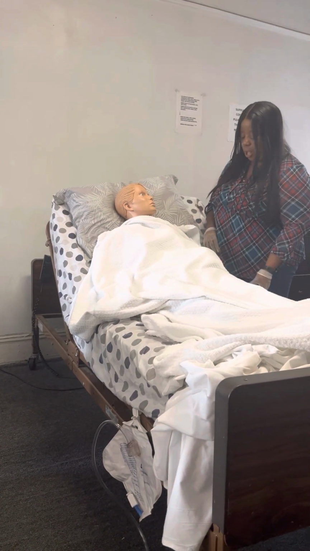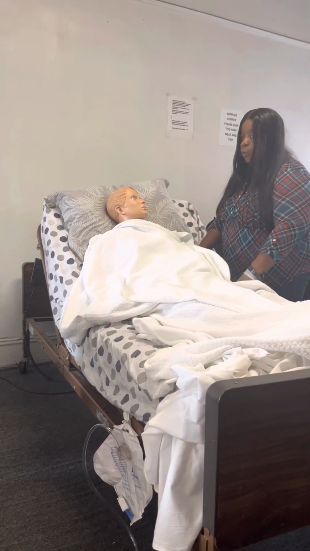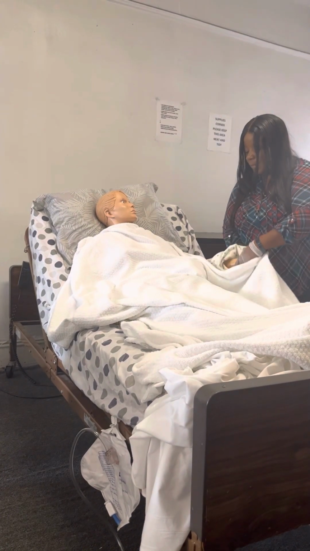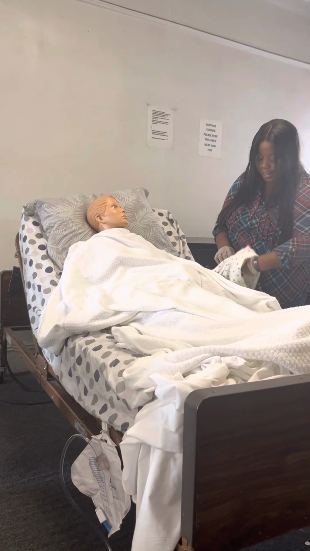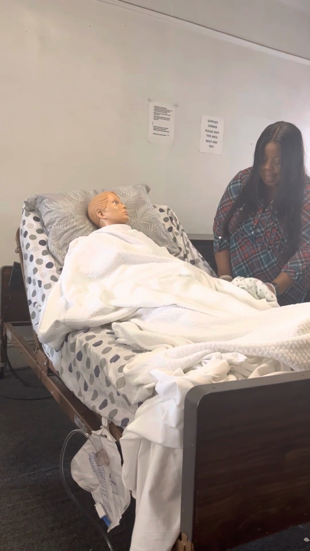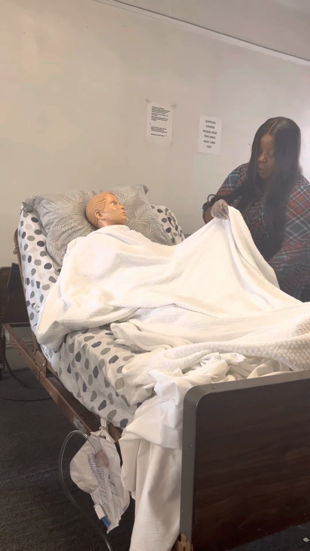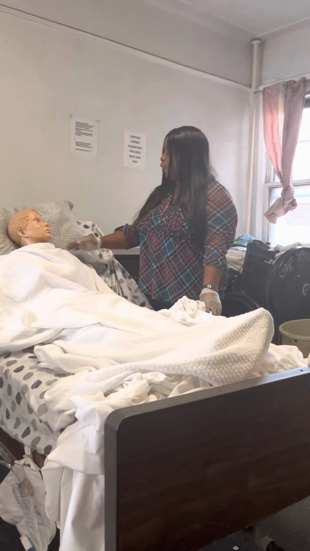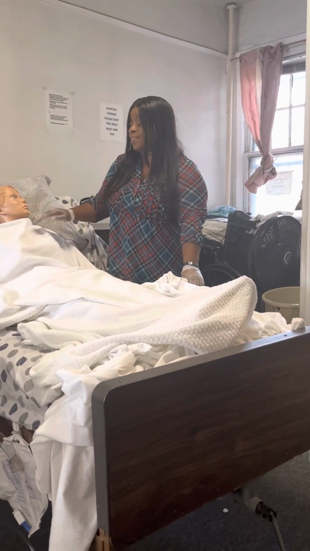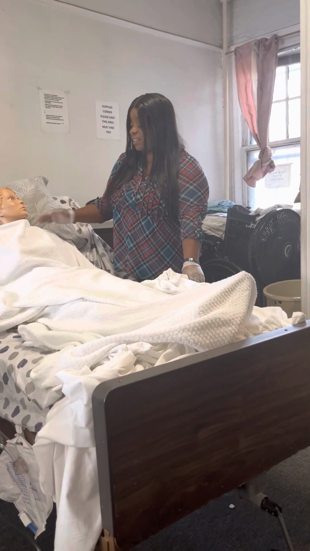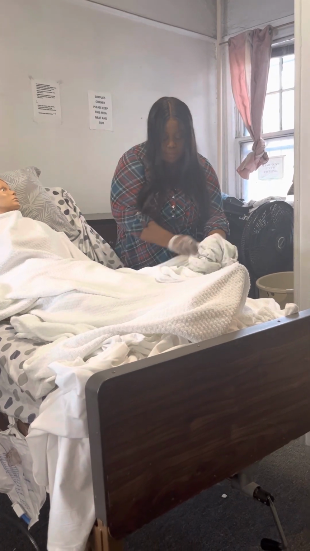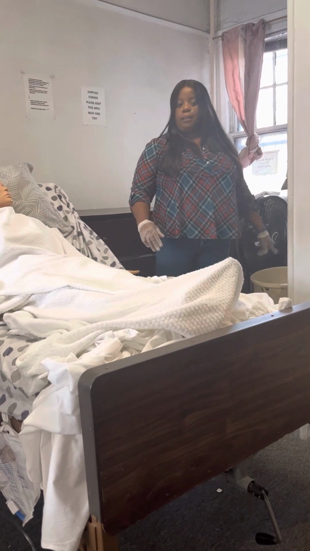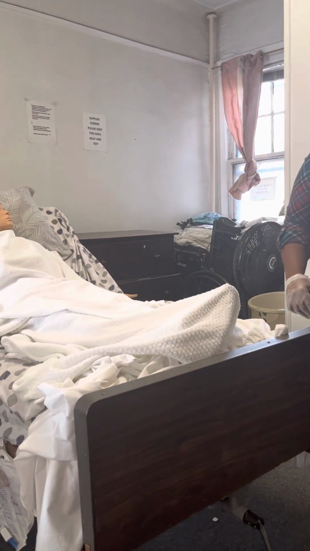When I'm taking off the gown, I make sure I hold the hand like this and I pull the gown down. Push my hand here, pull the gown down, and the gown is off. Now I take away the gown from Mrs. Jones. Even when I'm taking off the gown, I make sure the privacy blanket is intact, all right? It's not falling down and exposing Mrs. Jones. So I'm rolling away the gown now to put it in the dirty basket.